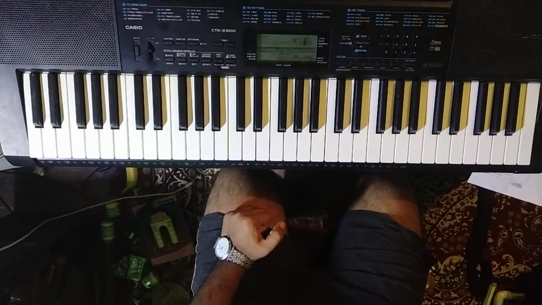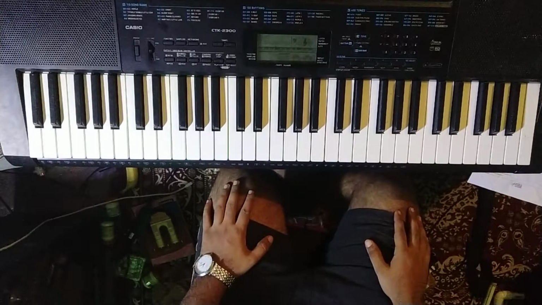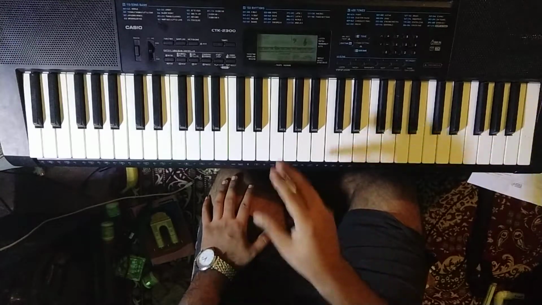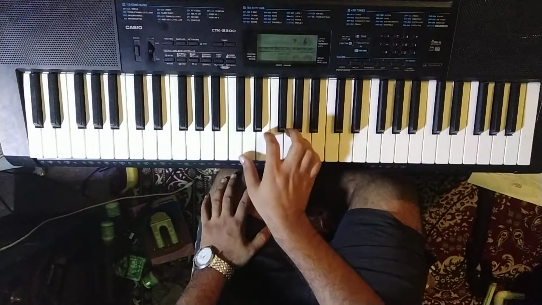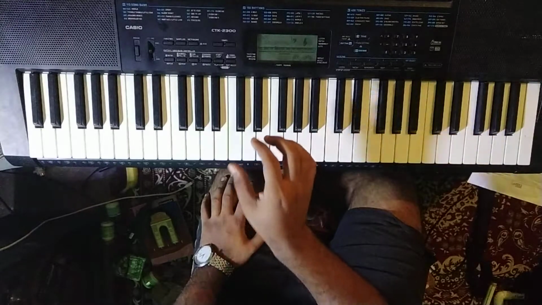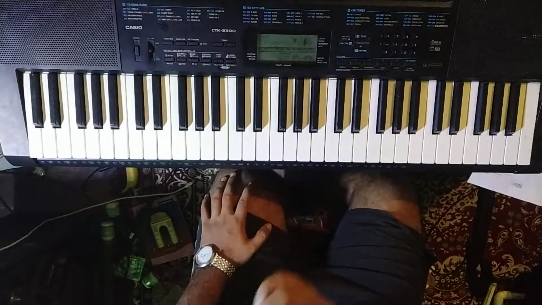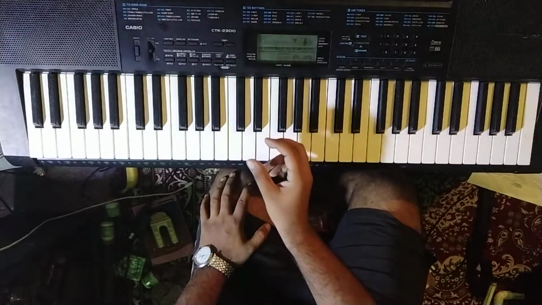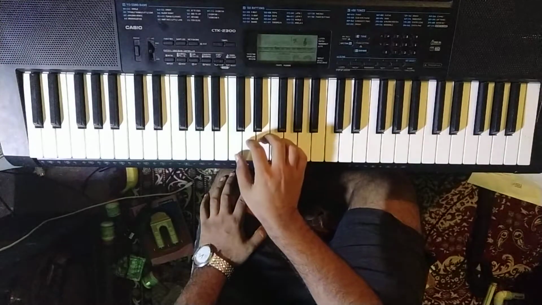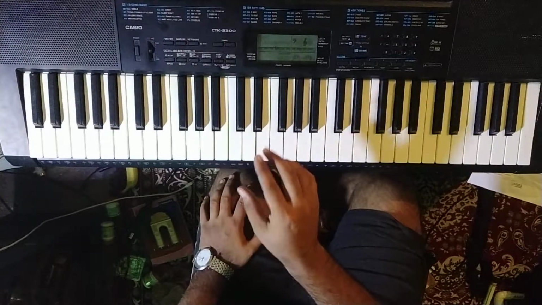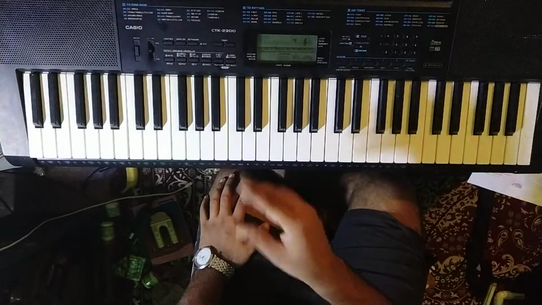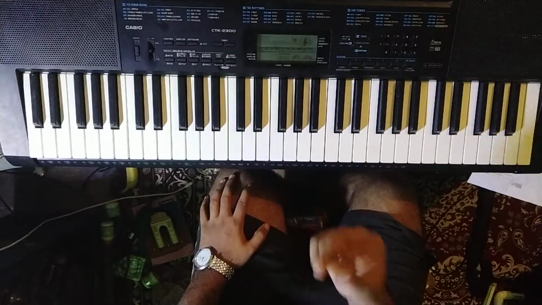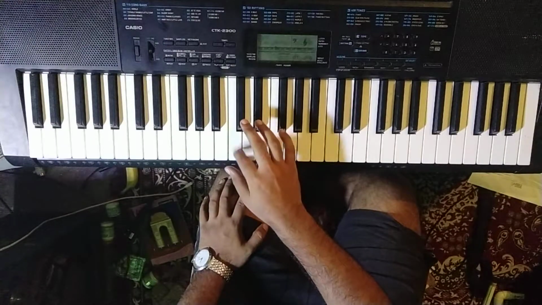Now let's talk about scale. Scales are extracted from the chromatic scale, and scales have their own formula. For creating the C major scale, you have a formula which you have to know. Whole means the distance between the notes.